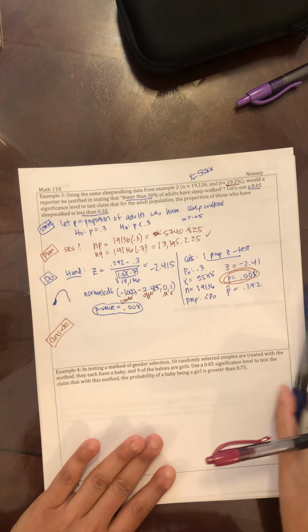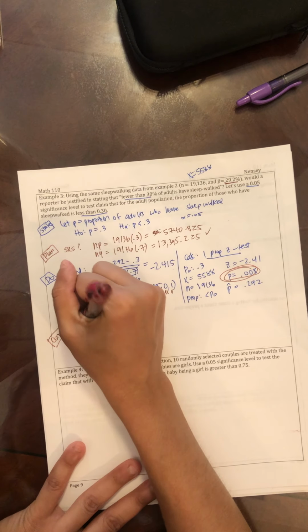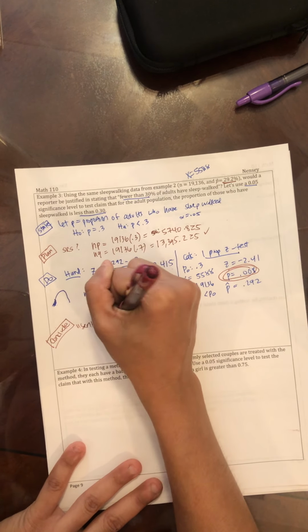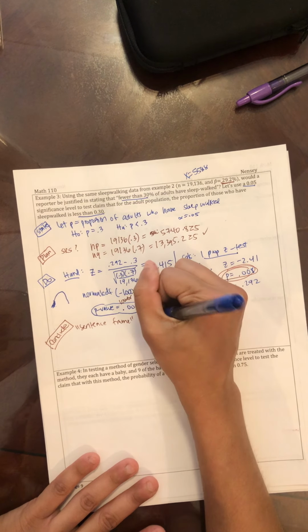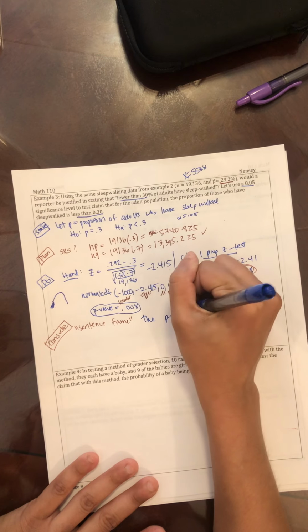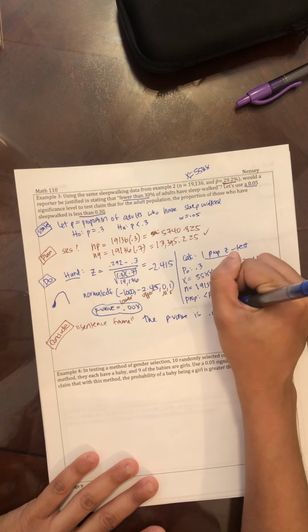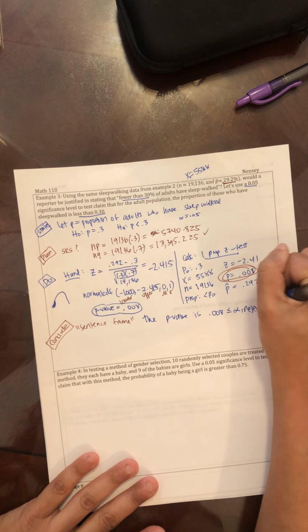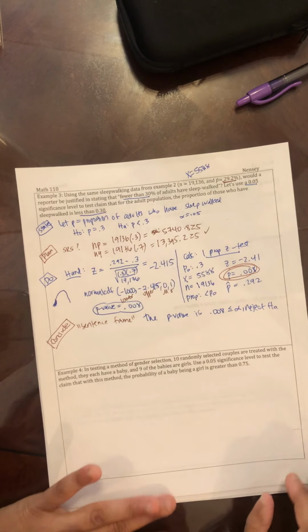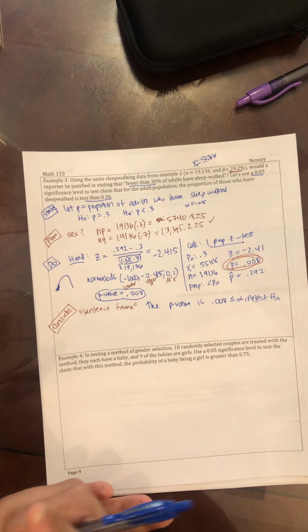And so write our sentence. Again, I'm gonna write sentence frame. All right, so our sentence frame is the p-value is 0.008, which is less than or equal to alpha, so we reject H0. And I will give you an example where we fail to reject H0, but in this case we reject H0.